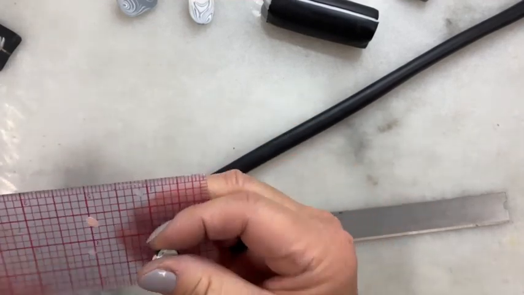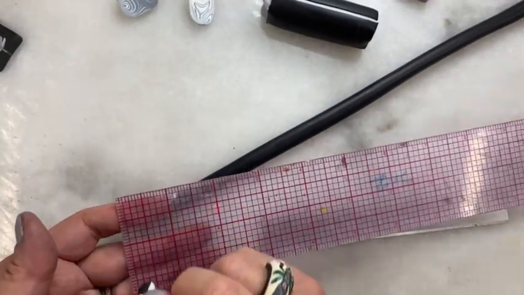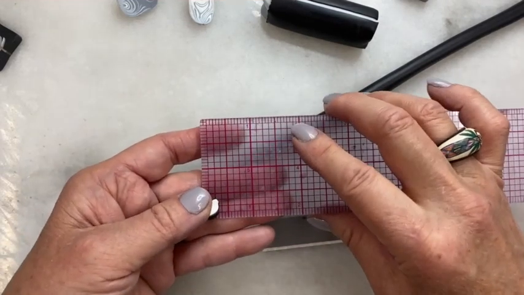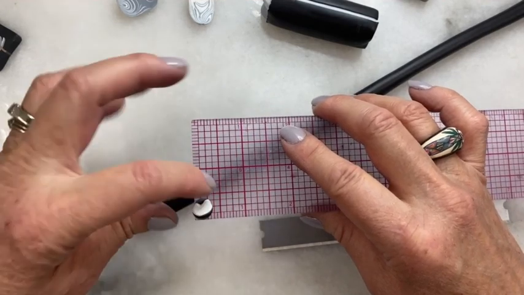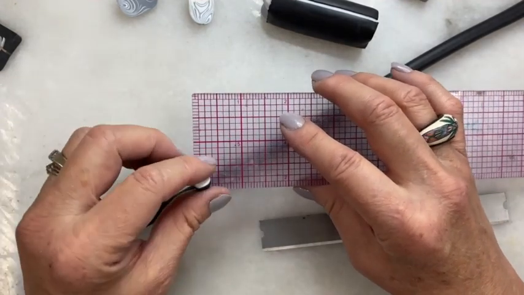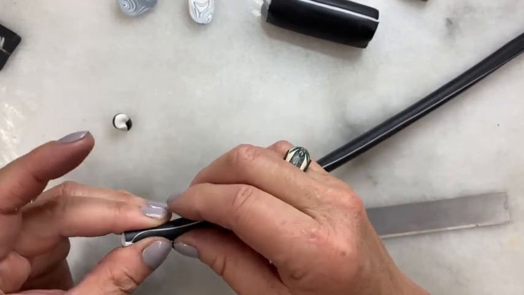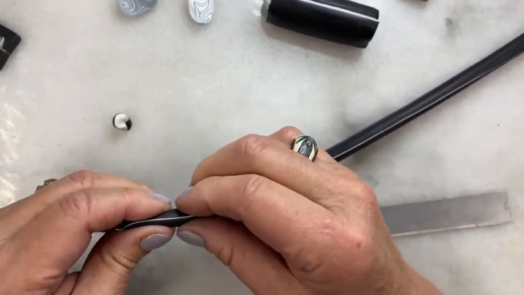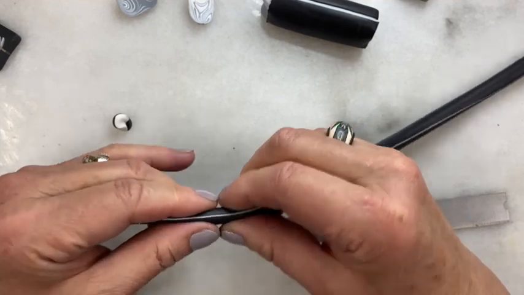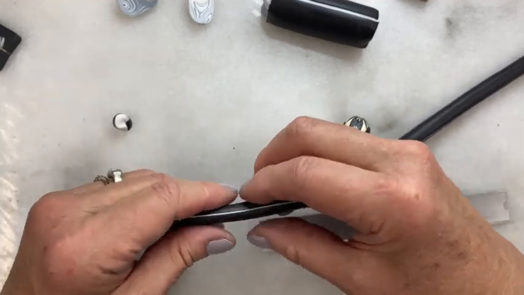So you can see, oopsie. So it's about almost 3/8, maybe 5/16. It's approximate. All right, now along the length, I'm going to pinch on both sides of that reference line, like so.